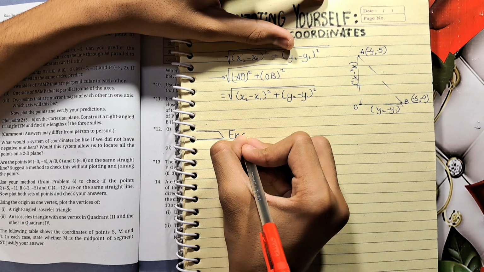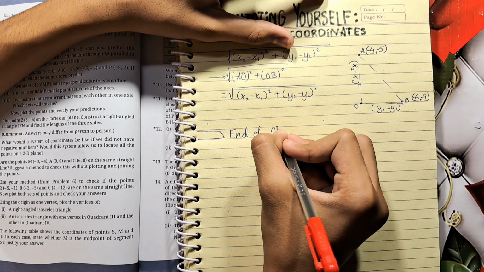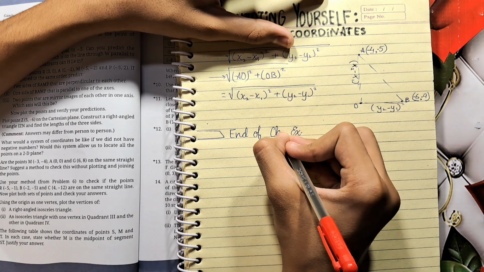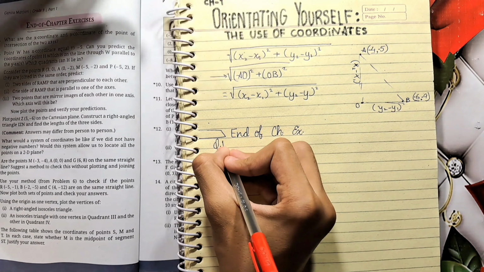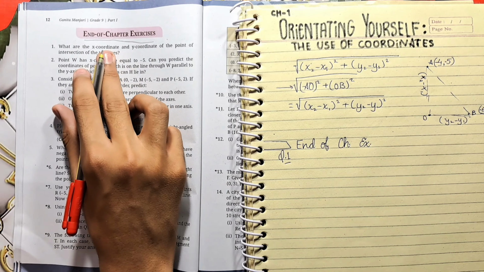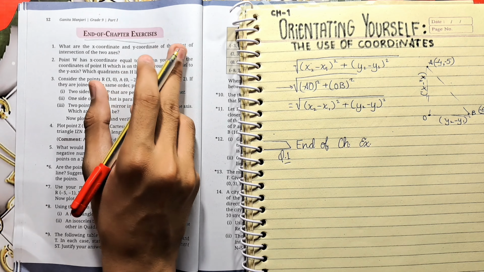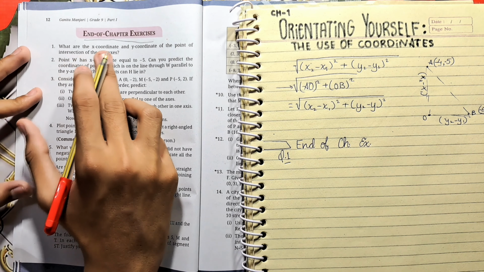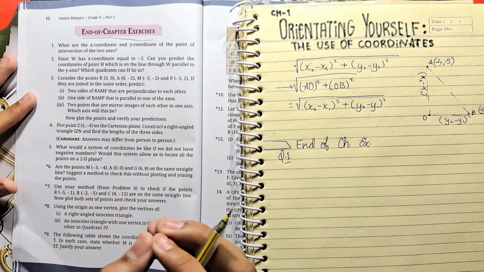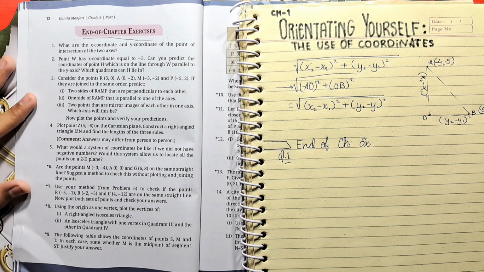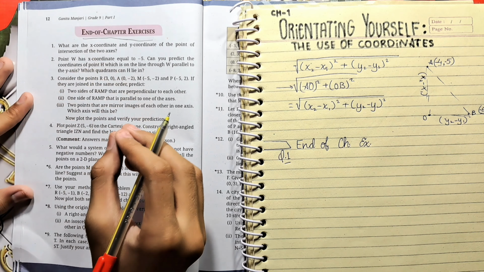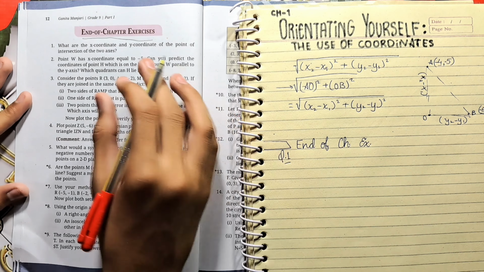This is our end of chapter exercise. Question number 1 asks: what are the x coordinate and y coordinate of the point of intersection of the two axes? This is a very easy question. If you have the answer, wait. Let me give you a hint if you don't have the answer.